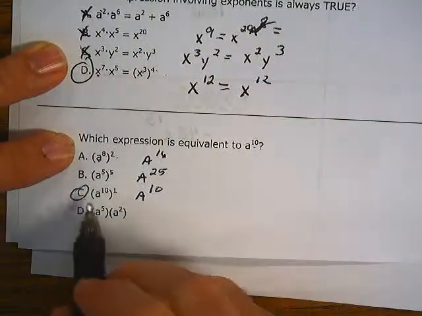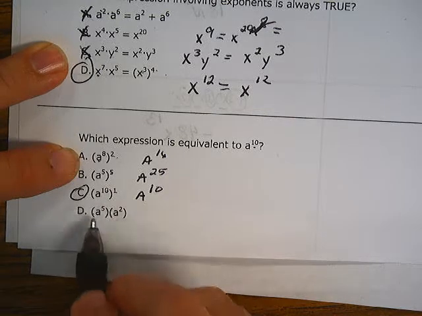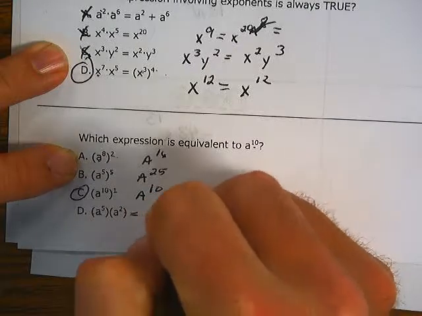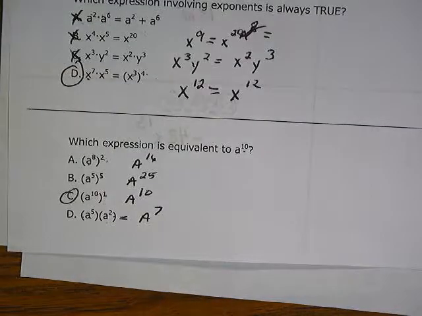Let's just go ahead and make sure. Here, we're multiplying like bases. What do we do? We add the exponents, so that would equal a to the 7th. We're good there. There's page 2. Hopefully that helps you out.